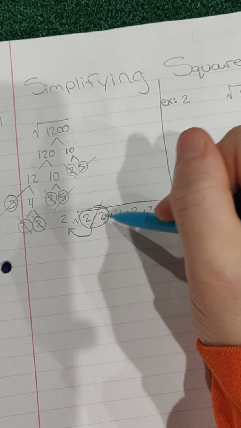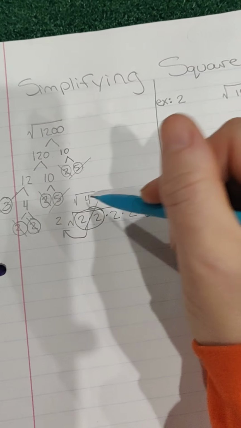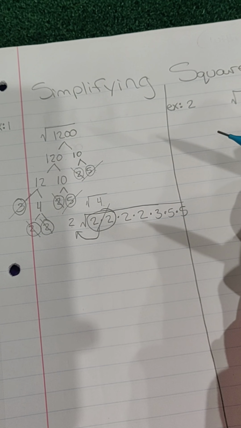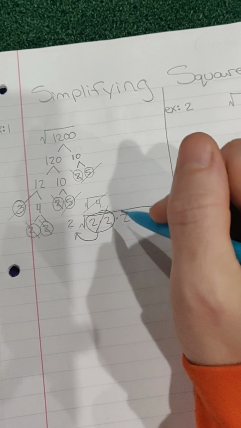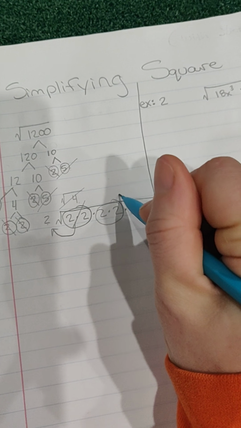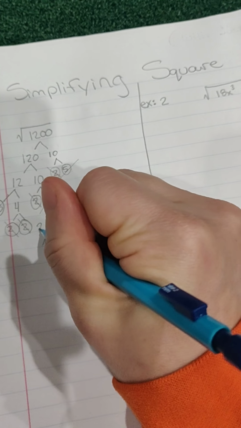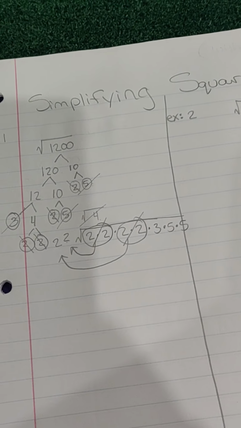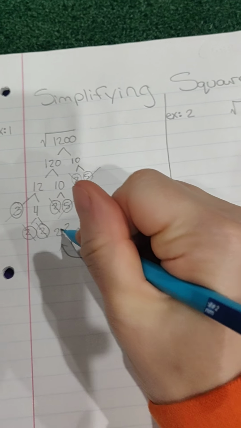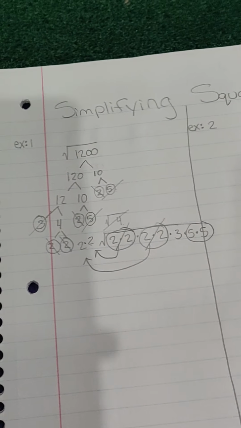Because 2 times 2 is the same thing as the square root of 4. And I know that the square root of 4 is the same thing as 2. If that confuses you, don't even worry about that. Just find two numbers that are the same. They walk outside together. And when you have more than one number outside of the square root, they're going to multiply by each other. And I have another pair of 5's.